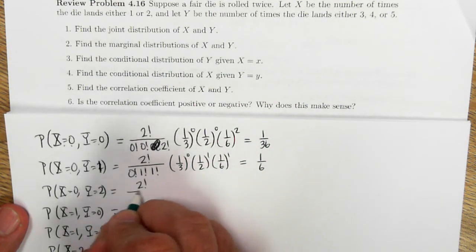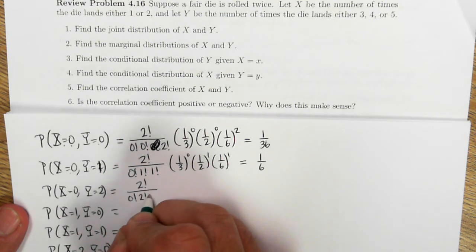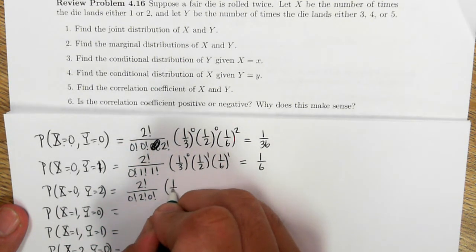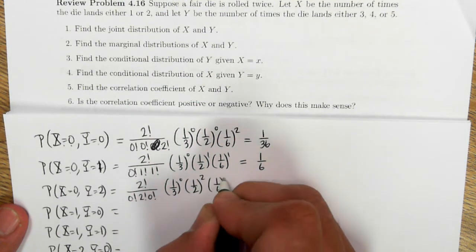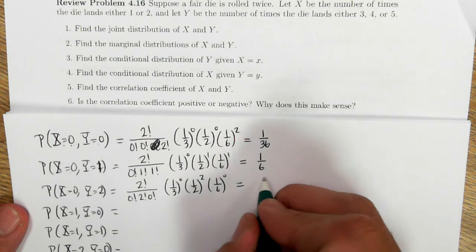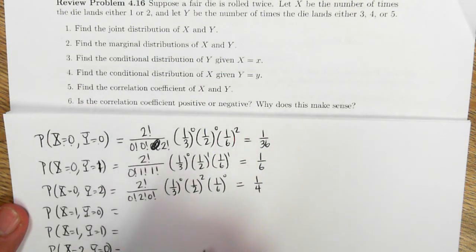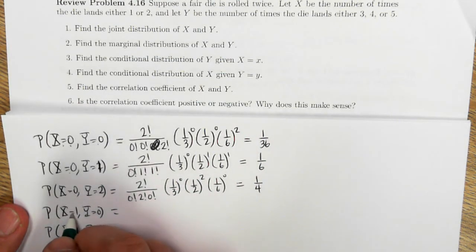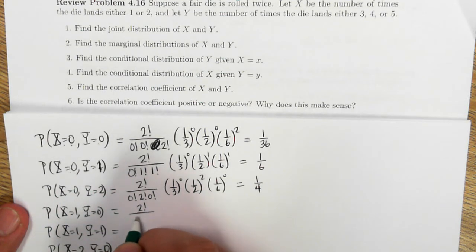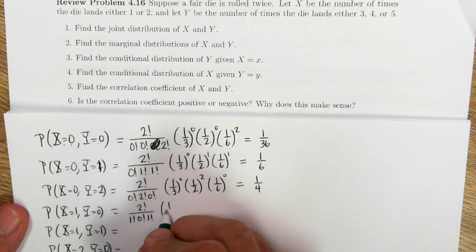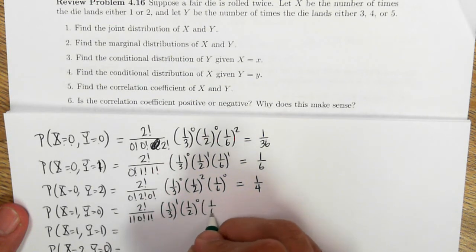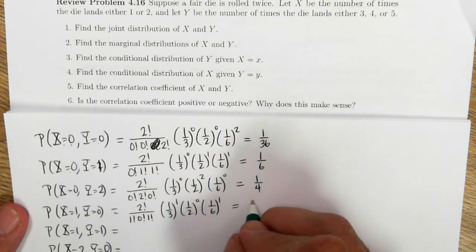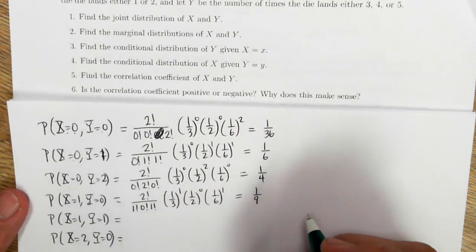Next, 2 factorial over 0 factorial, 2 factorial, 0 factorial, times 1/3 to the 0, 1/2 to the second, 1/6 to the 0, and so this works out to be 1/4. Next, we have a 1 or a 2, so 2 factorial over 1 factorial, 0 factorial, 1 factorial, 1/3 to the first, 1/2 to the 0, 1/6 to the first, and that simplifies to 1/9.